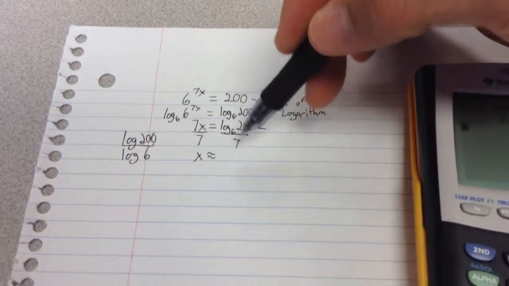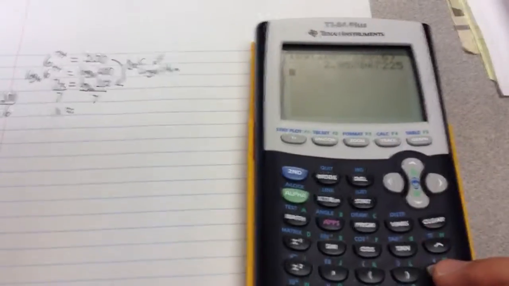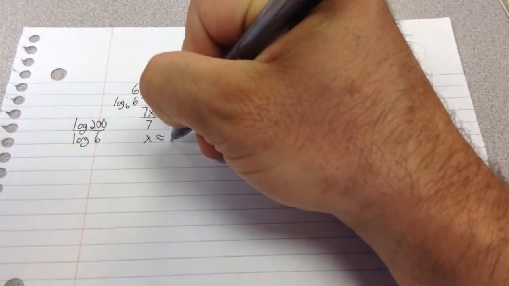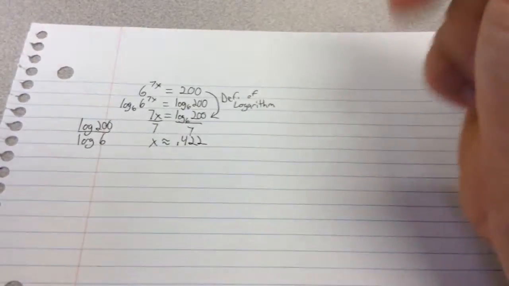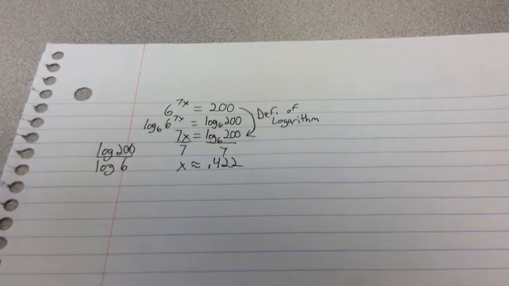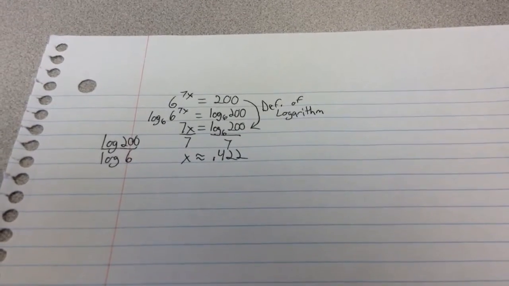But remember, it's not just the log base 6 of 200 that we're looking at here. We're also looking at dividing that by 7. So I'm going to take my calculator and divide that by 7. And it's going to give me approximately 0.422. And again, I do apologize for the shakiness of the video, guys, but just trying to do this quick for you, get you some review that you can watch online too.